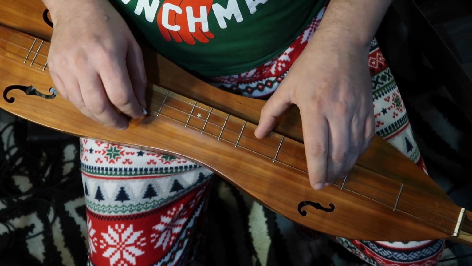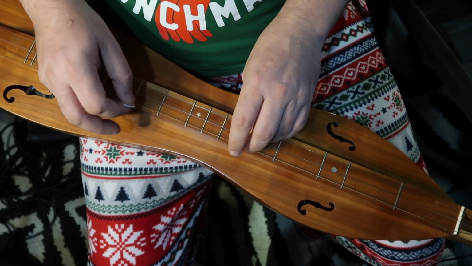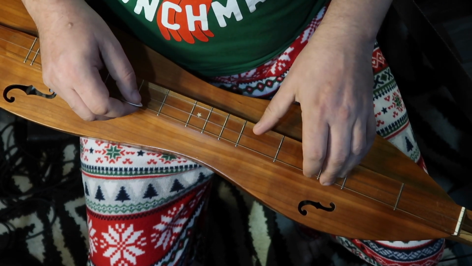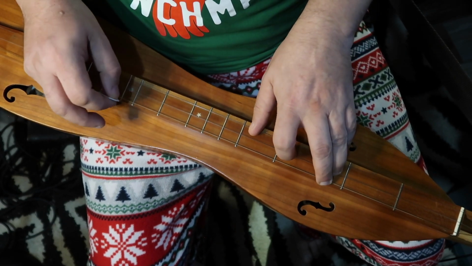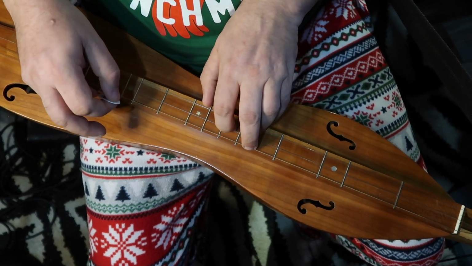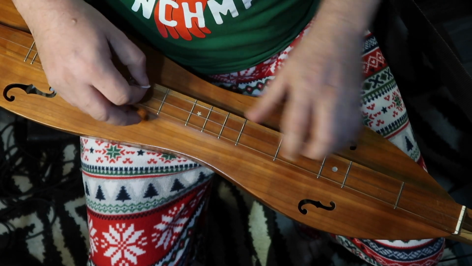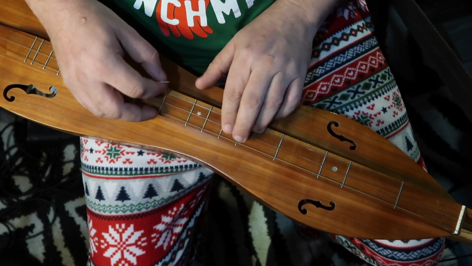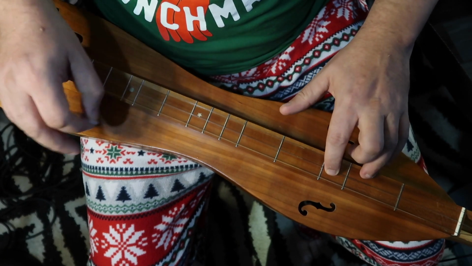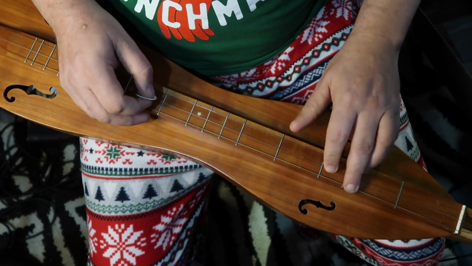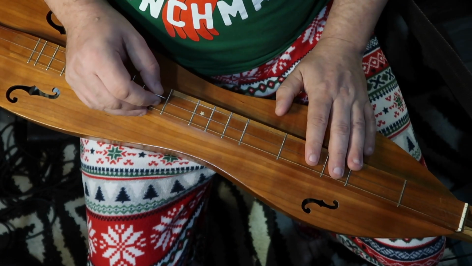That could be really nice. Unfortunately, I can't hold on to this the whole time. So this is where now I'm just kind of listening and letting my ear guide where I'm going.